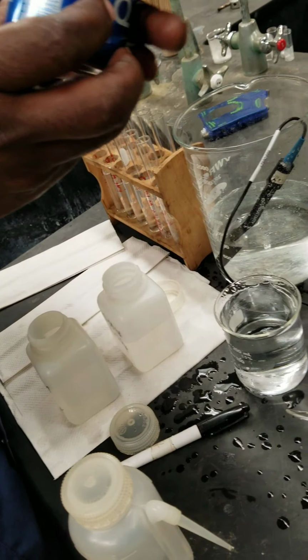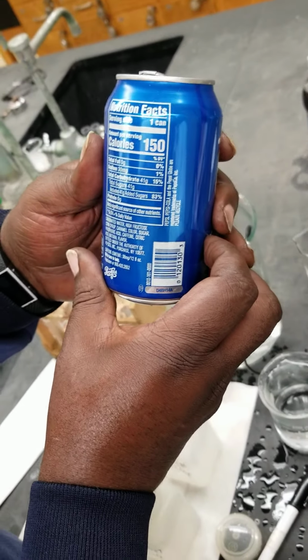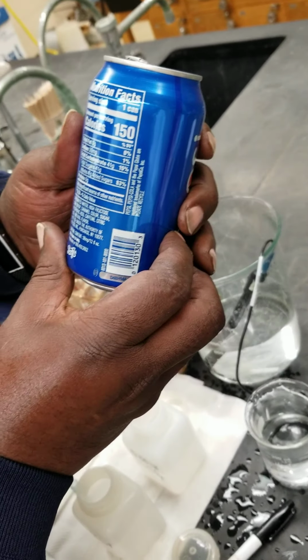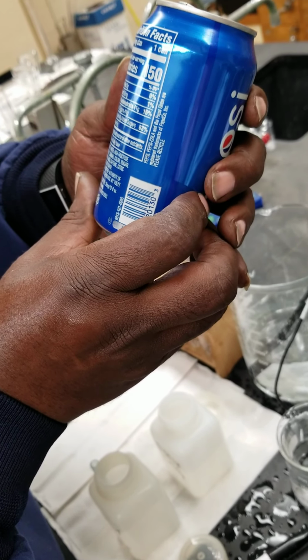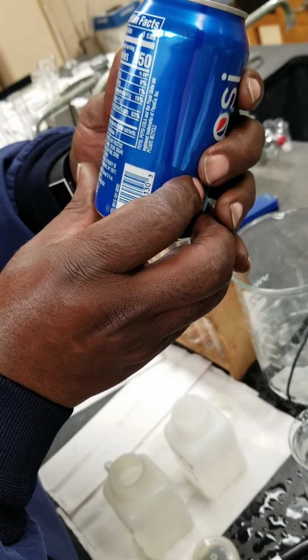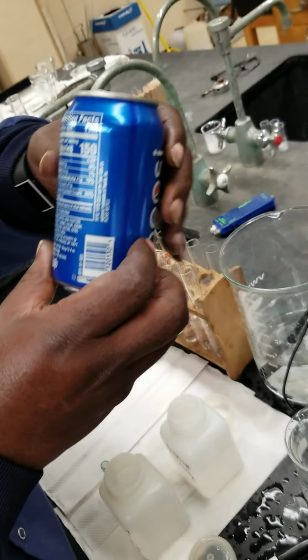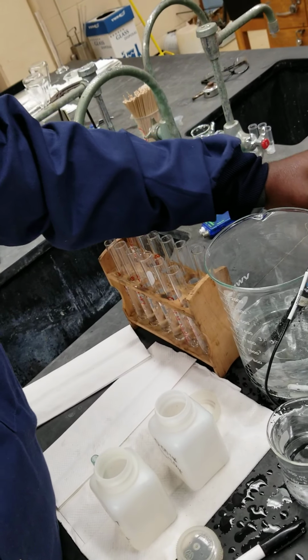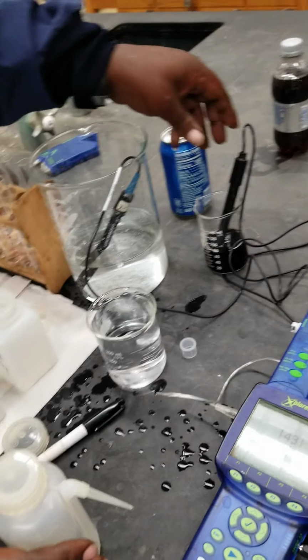About Pepsi Cola. Ingredients: carbonated water, high fructose, caramel, phosphoric acid, caffeine, citric acid, natural flavor. All right, just 2 more measurements.